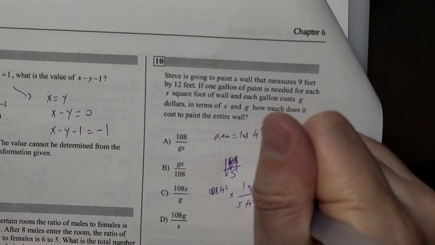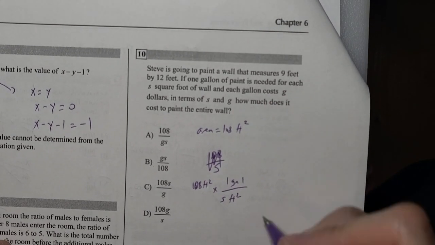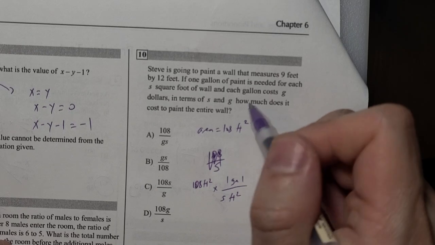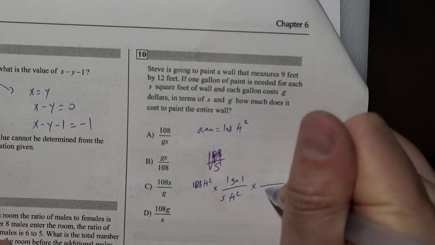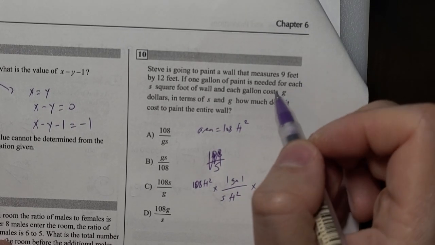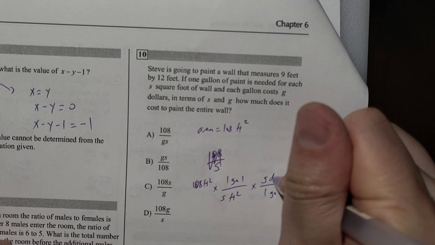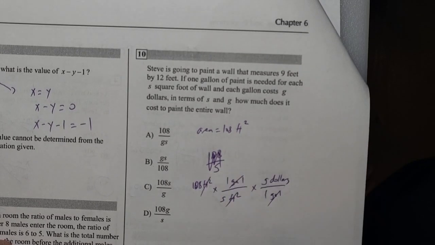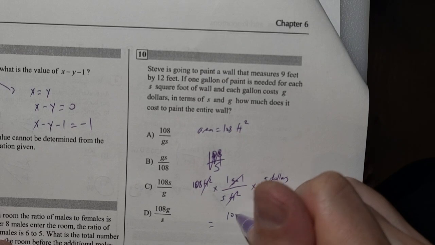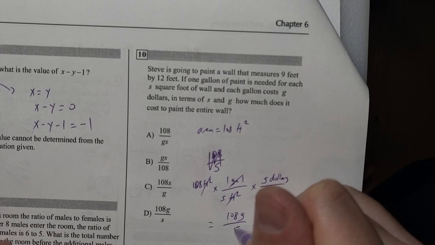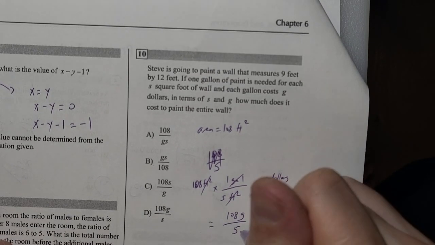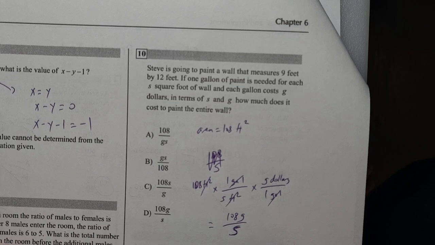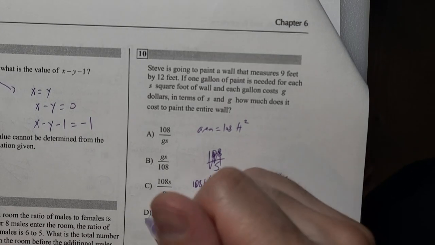Again, this is how we use the unit analysis to help us out, okay? And each gallon costs G dollars. Okay, so the gallons would cancel, the feet squared would cancel, so you have 108 G over S. Or sorry, that's an S, not a 5. So that is D.